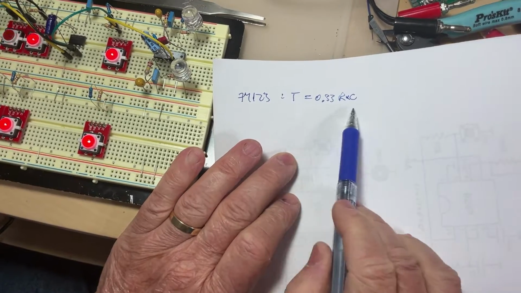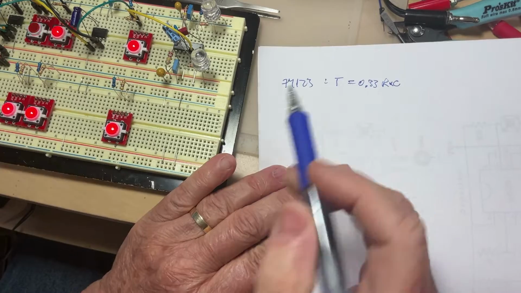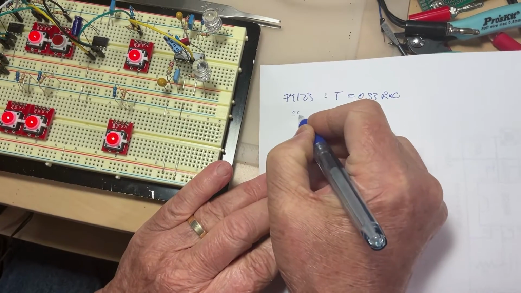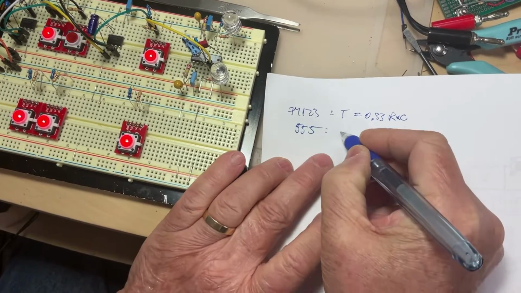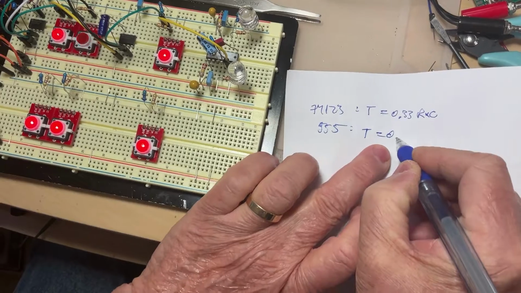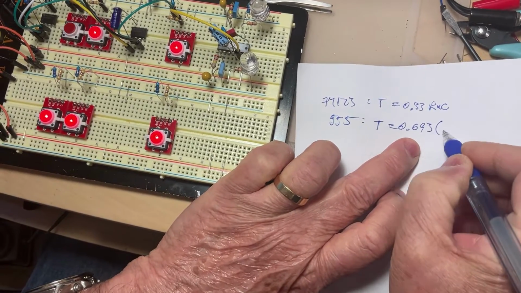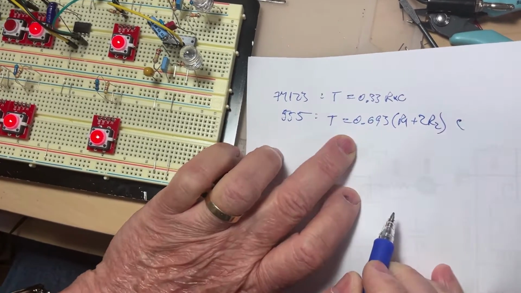So this was the formula depending on the inside diagram of the 123. But now, because we play with the 555, the formula is given by the manufacturer. So the original formula was 0.693 times (R1 plus 2 times R2) times the capacitor.